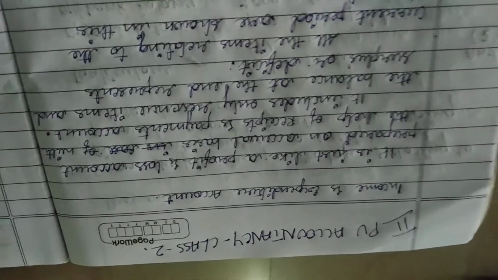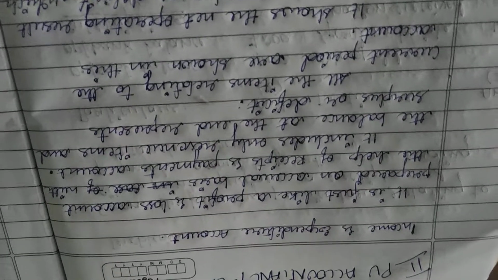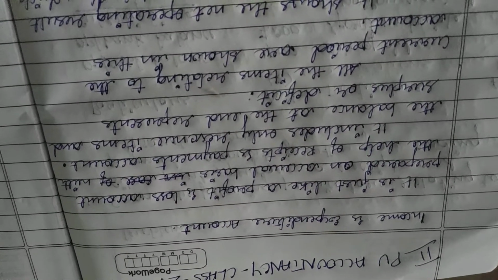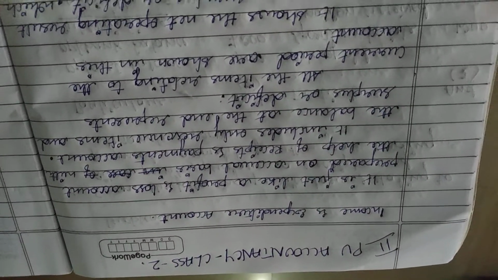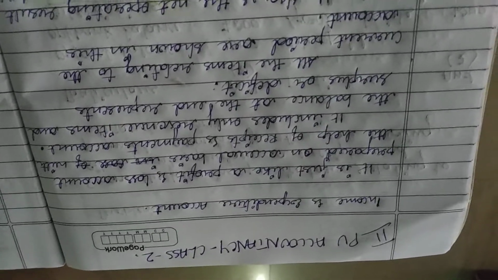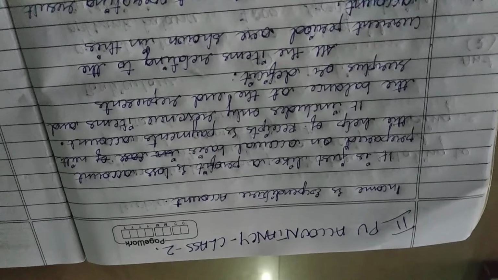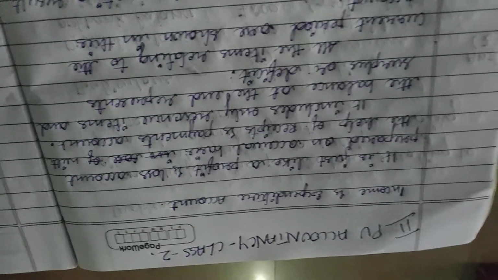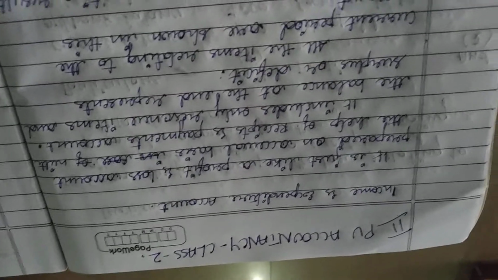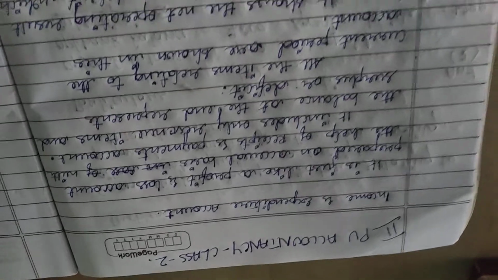Today, let us start with the second accounting record followed by the not-for-profit organization, that is income and expenditure account. First of all, let us know what is income and expenditure account. It is just like a profit and loss account prepared on accrual basis with the help of receipts and payment account. What is accrual basis? Accrual basis is nothing but that in future we are going to receive or pay, but now it has not been received or paid. Then it includes only revenue items. It will completely ignore the capital items, and the balance at the end represents the surplus or the deficit.